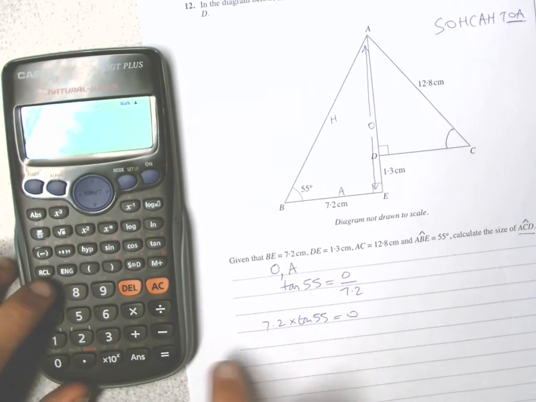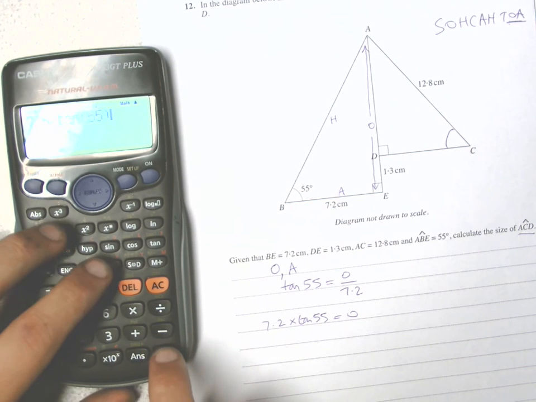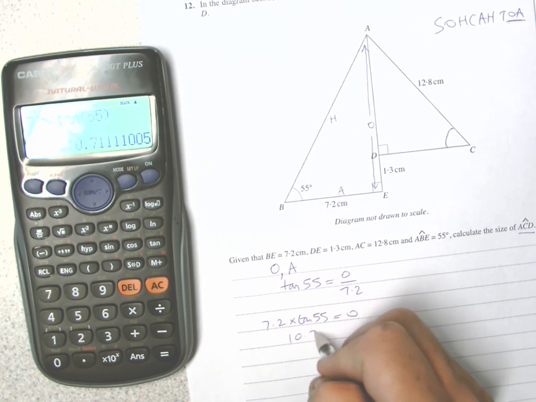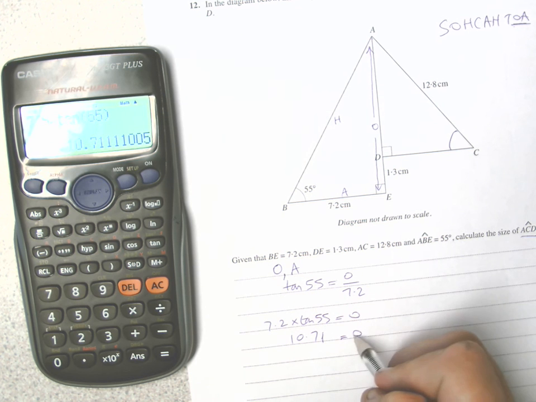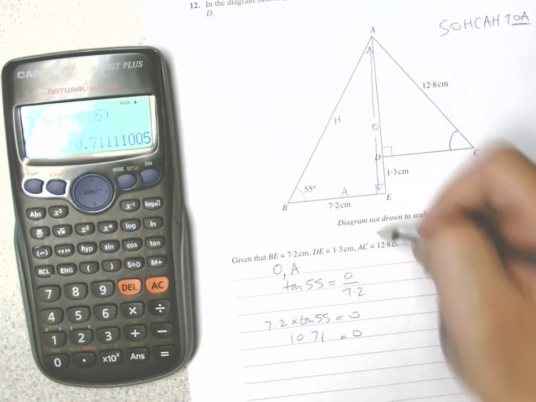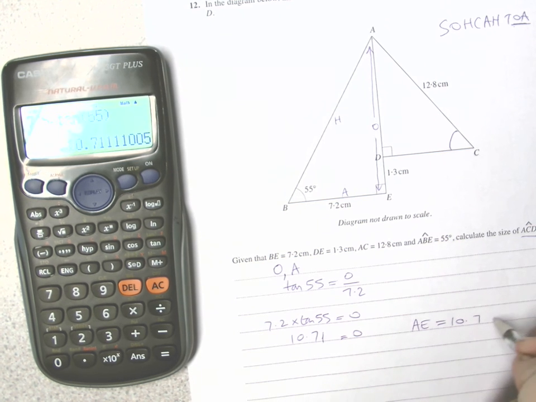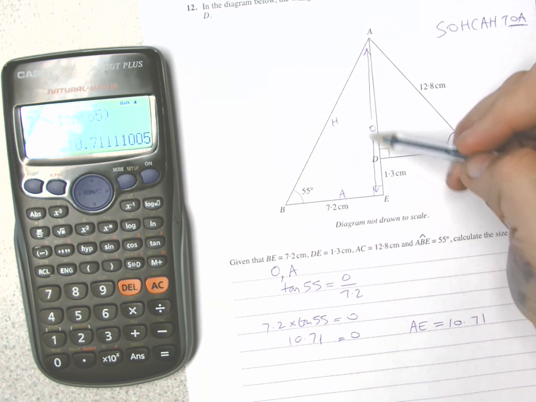So 7.2 times tan 55, and I get 10.71, which is O. Of course O is this side here, so I can say that AE is 10.71.